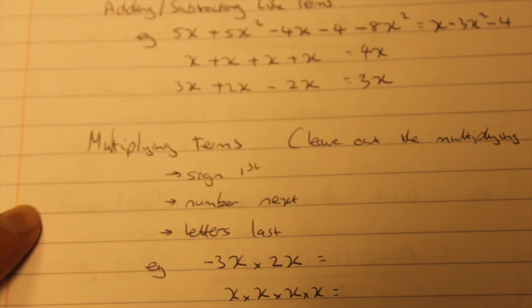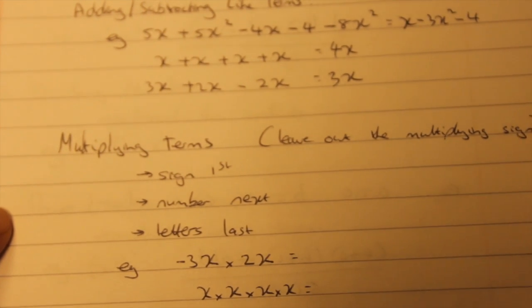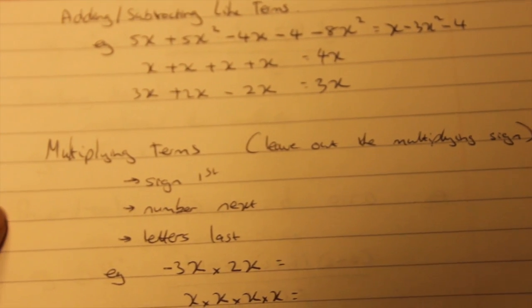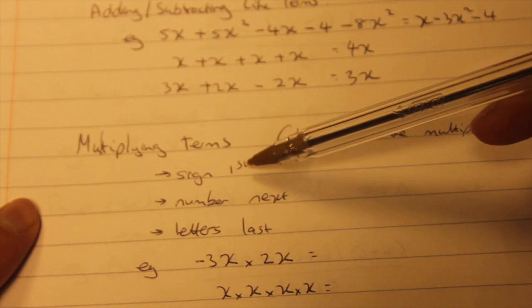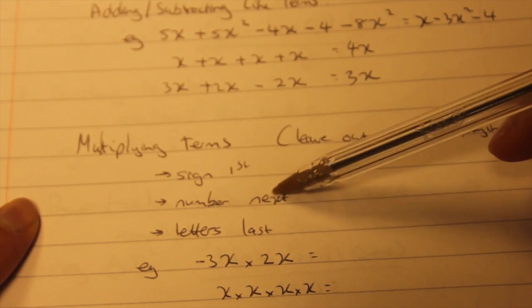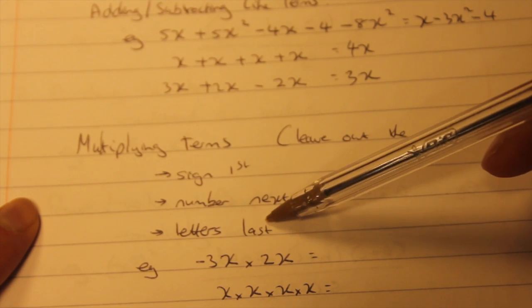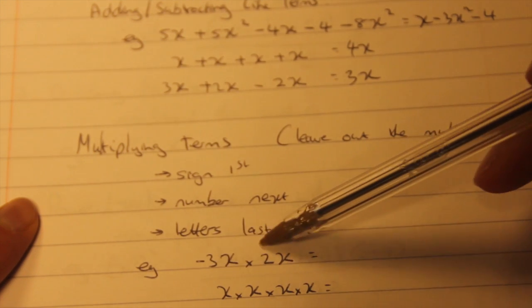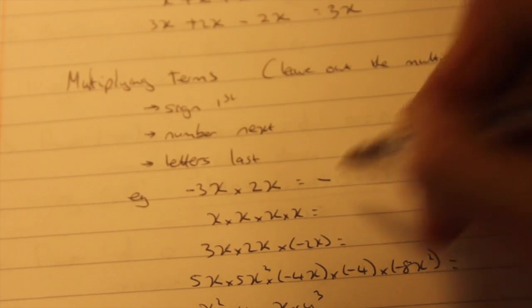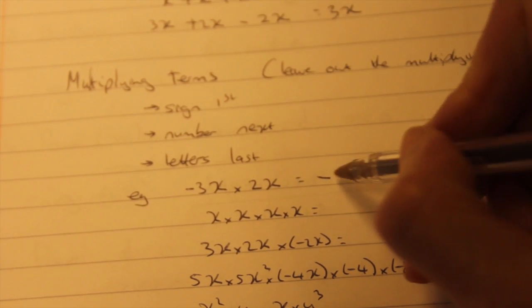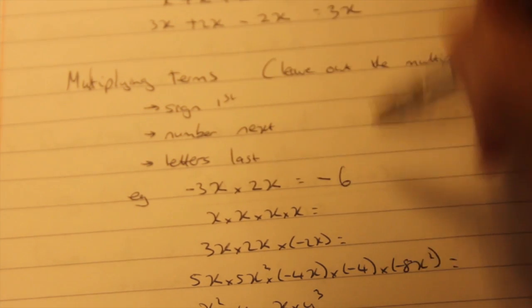The next bit we're going to look at is multiplying terms. Remember, you leave out the multiplying sign in algebra. And the order you should do things in is this: do the sign first, do the number next, and the letters last. So we look at this example here. You do minus, do the numbers, 3 times 2, and do the letters, x times x.